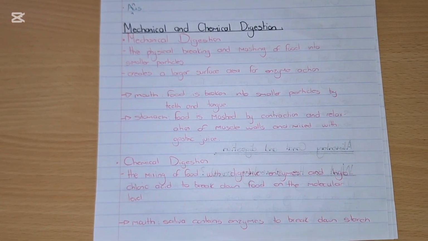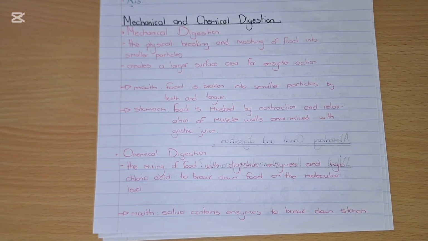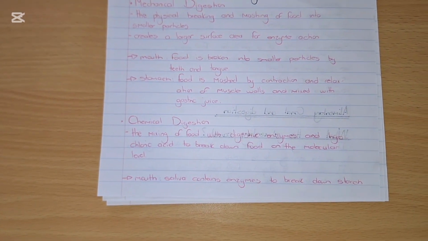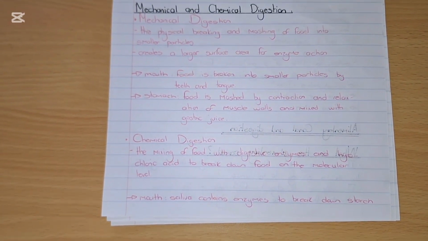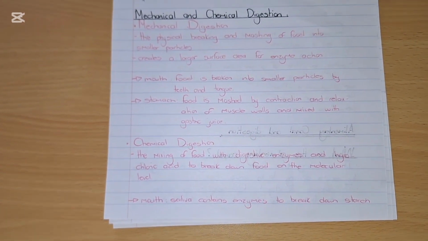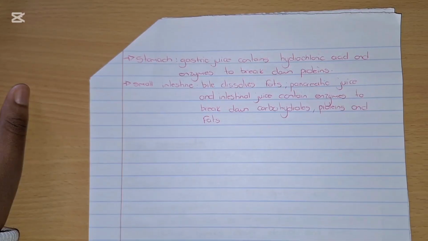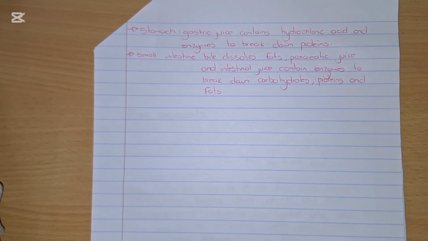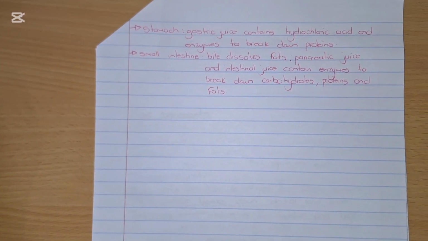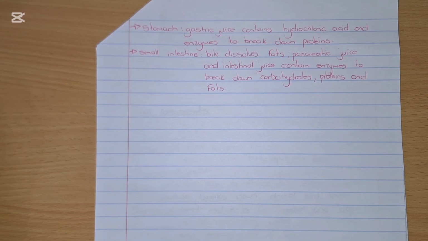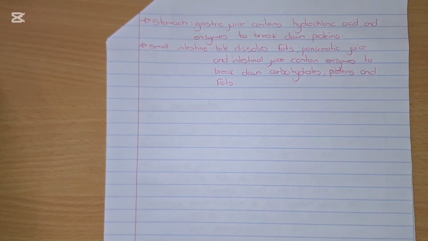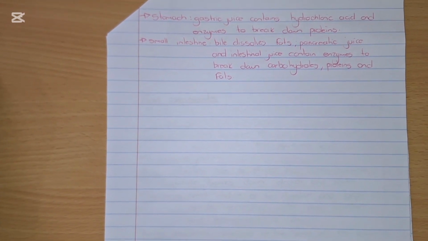And that hydrochloric acid breaks down the food on the molecular level. Like I said, it is very strong, so obviously it will break down that food very, very finely to small molecules. And this happens in the mouth with the digestive enzymes. Saliva contains enzymes to break down starch. Then the stomach has gastric juices, which contain hydrochloric acid and enzymes to break down the proteins. Then in the small intestine, bile dissolves fats. Pancreatic juice and intestinal juice contain enzymes to break down carbohydrates, proteins, and fats.